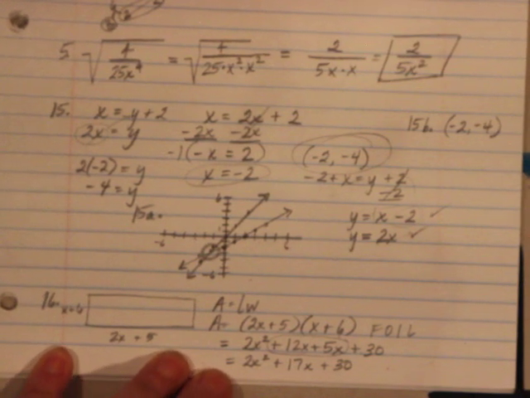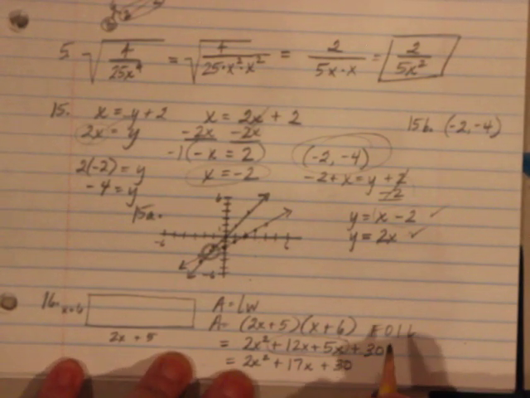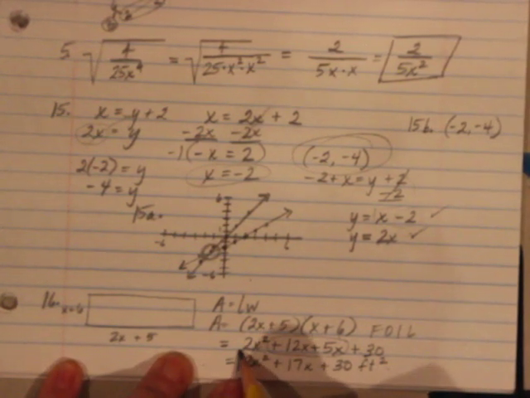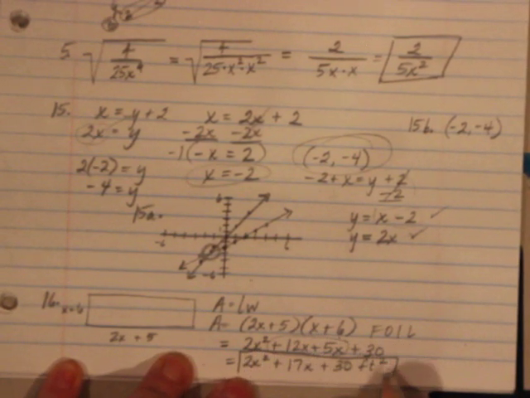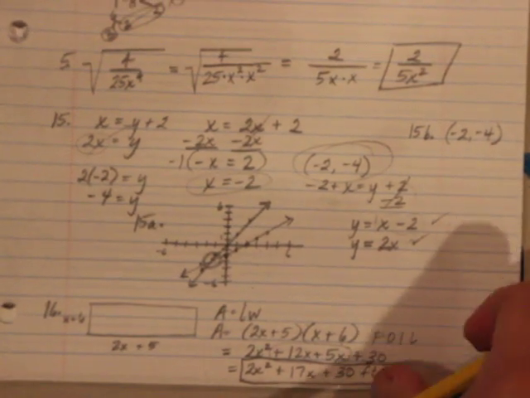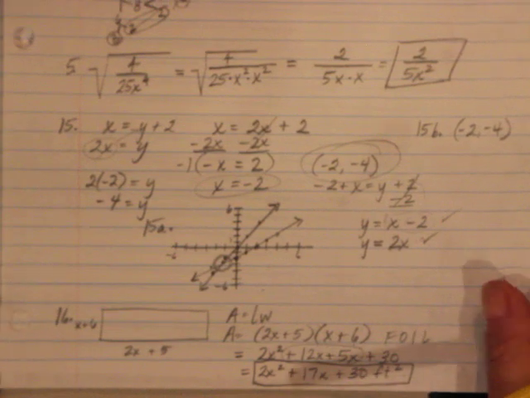I want to remember what the units were, and I think it's square feet, so it's going to be feet squared. I'm just going to go ahead and put a box around this. If you want to transfer it to an answer column, feel free. This is perfectly acceptable. All right, that is it for that one.